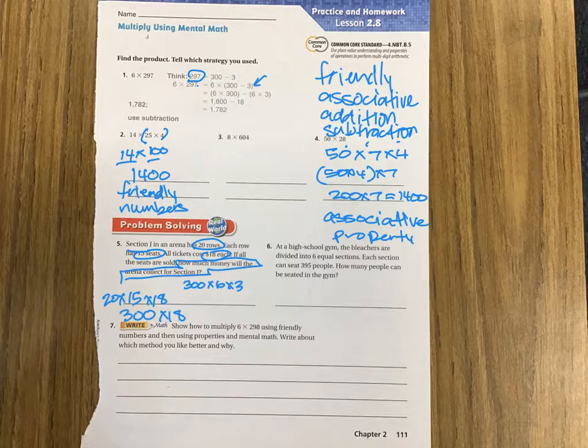Okay. 3 times 6 is 18. So then we have 1800 times 3. We're kind of in the same situation here, huh? Let's just count by 3s up to 18.